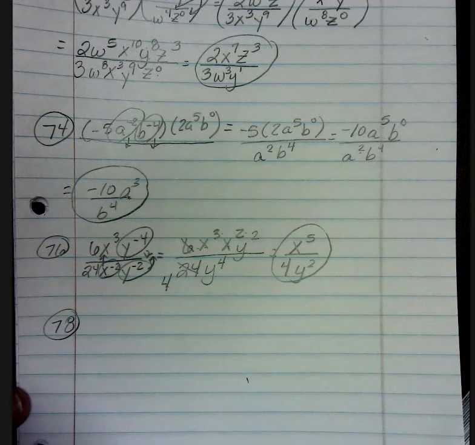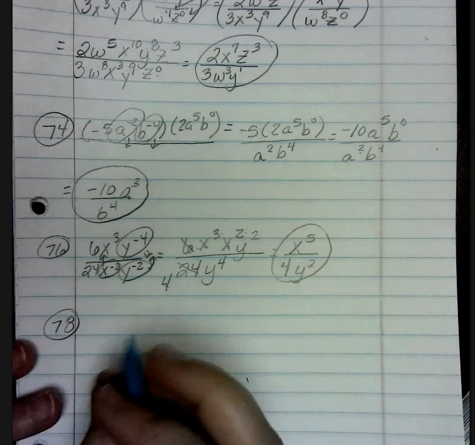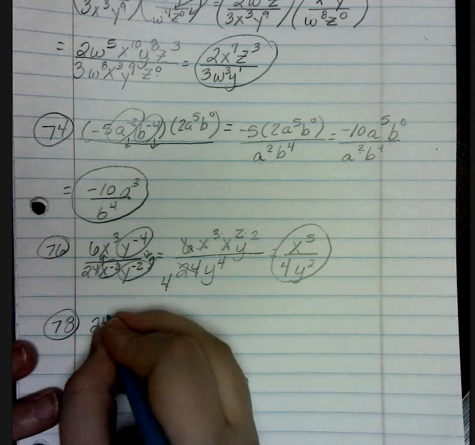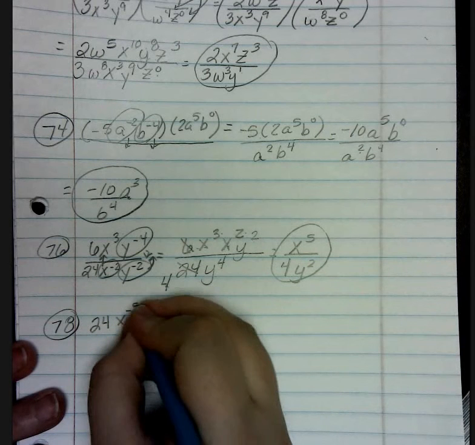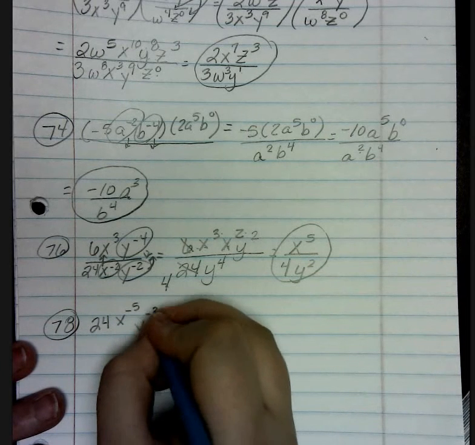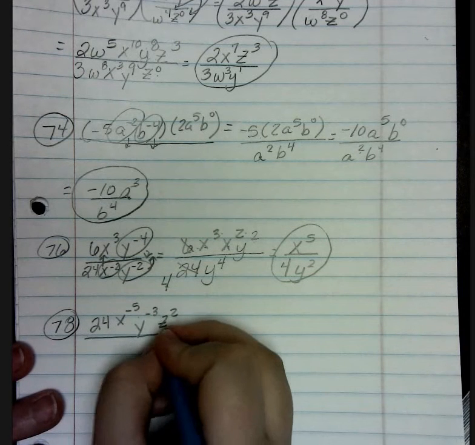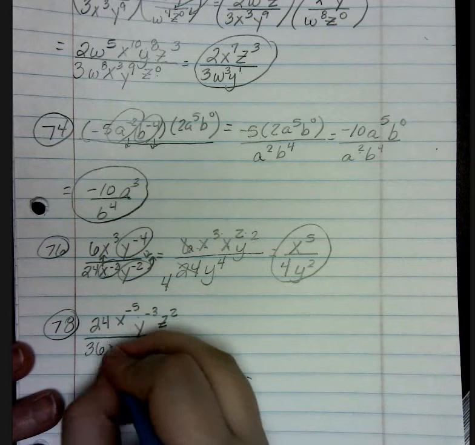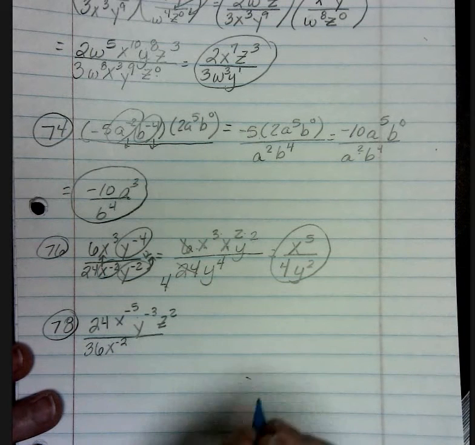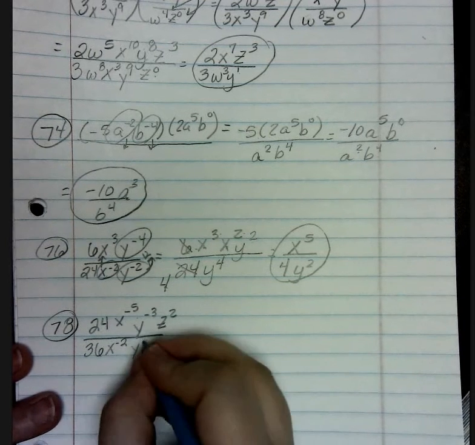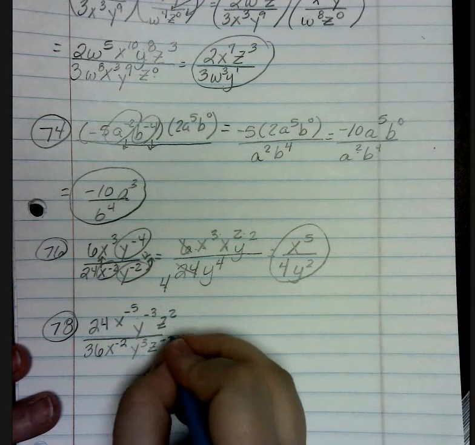Number 78, I have 24, x to the negative 5, y to the negative 3, z squared over 36, x to the negative 2, y to the 3, z to the negative 2.